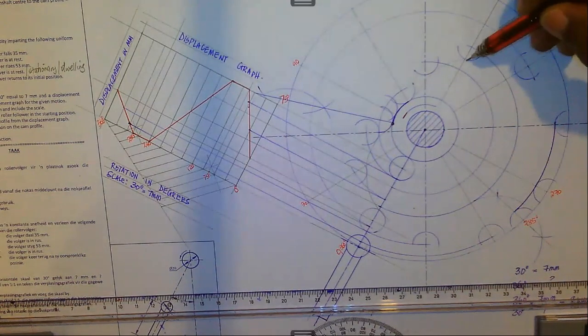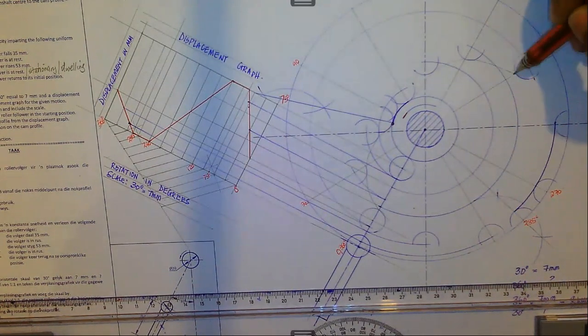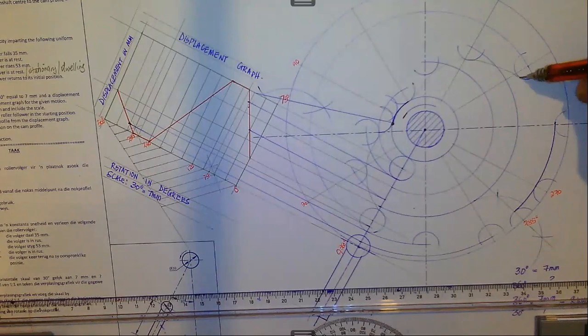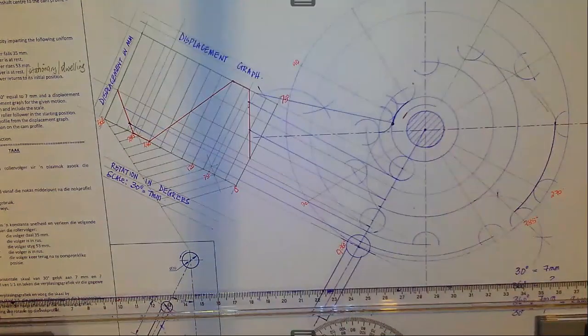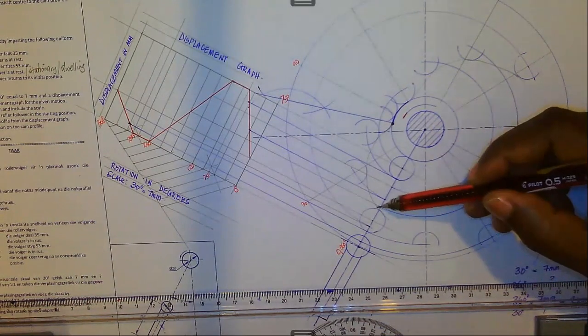But with the underside, just erase this. So we do the same this side.